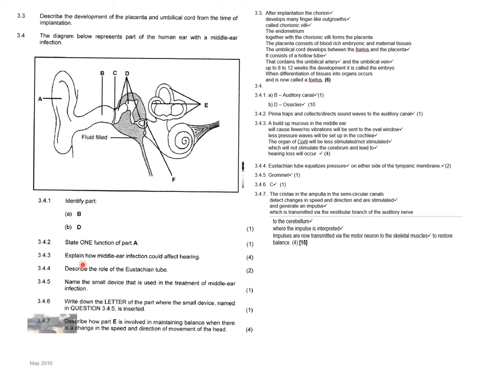3.4.3. Explain how middle ear infection could affect hearing. Now, if there's mucus here, then that will cause fewer vibrations from the tympanum to go to the ossicles. And if fewer vibrations go to the ossicles, then fewer vibrations will go to the cochlea, and then fewer vibrations will be interpreted, and that will cause a problem with hearing. So, that's what I would say, fewer vibrations. The memo also might say no vibrations.